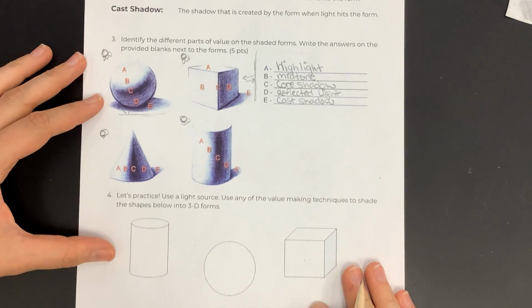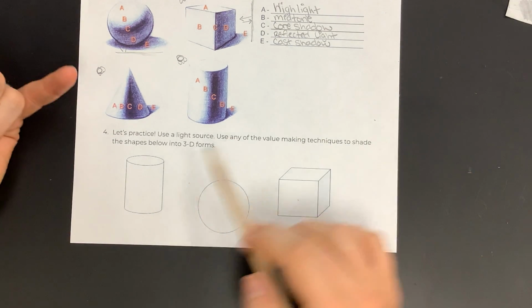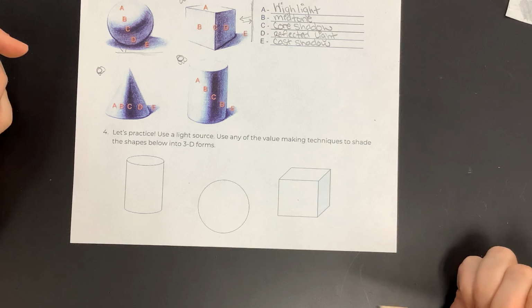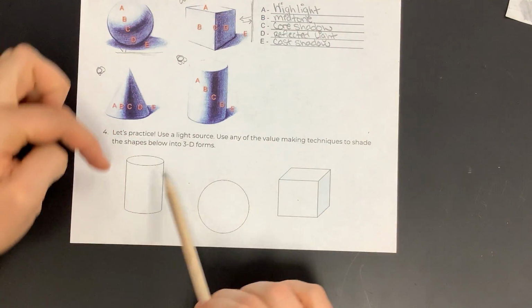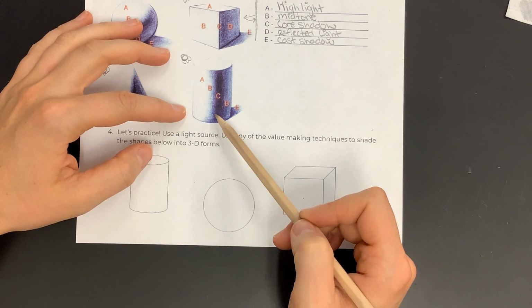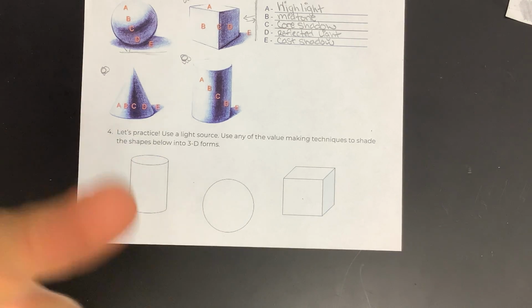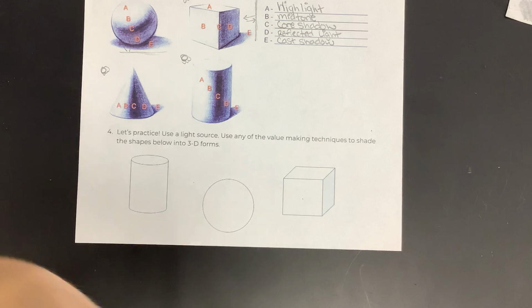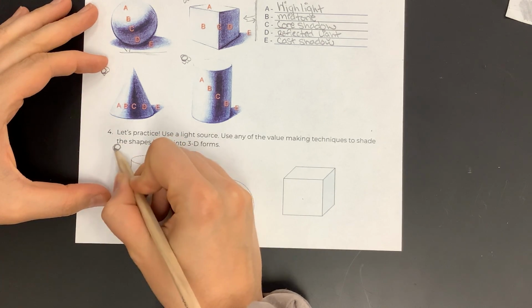Okay, so let's look down here, number 4. So let's practice. Now we're going to use our light source, and we're going to use any of our value making techniques to shade the shapes into 3D forms. So these were our value making techniques right here that we talked about on page 1. And this first example, I'm going to try and copy what we have for an example up here. So we're going to try and use our blended technique. Okay? So I'm an artist that likes to work from the dark areas to the light areas. You can do vice versa, but I'm just going to show you how to go from the dark to the light. So we're going to start off by putting a little light source in.